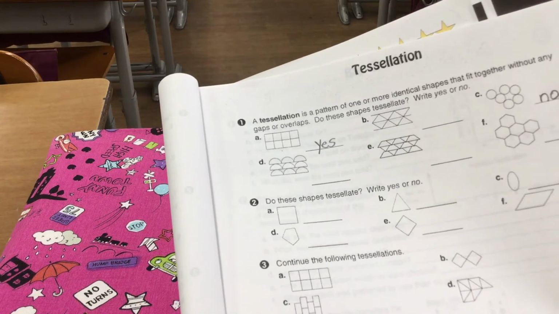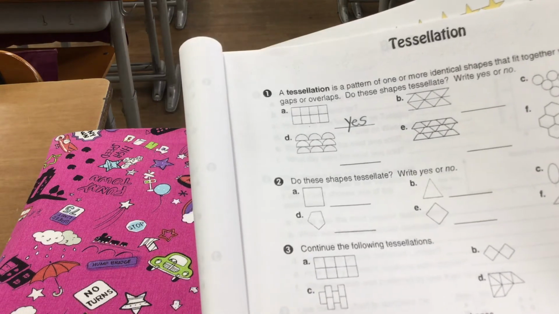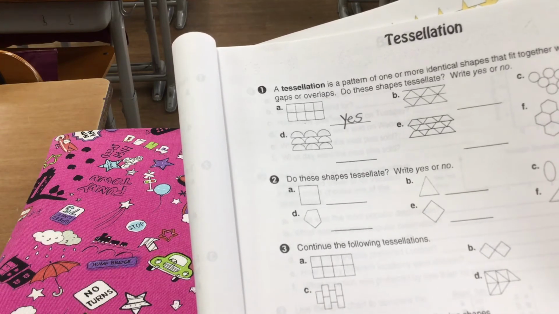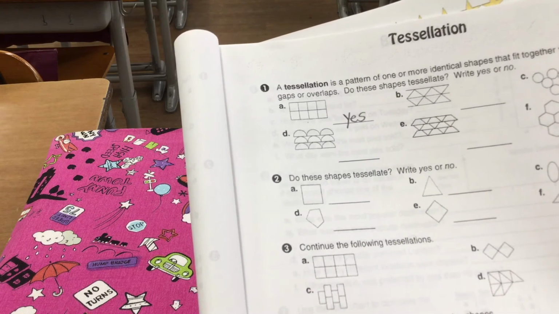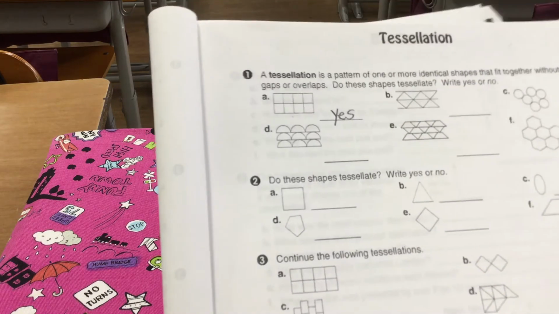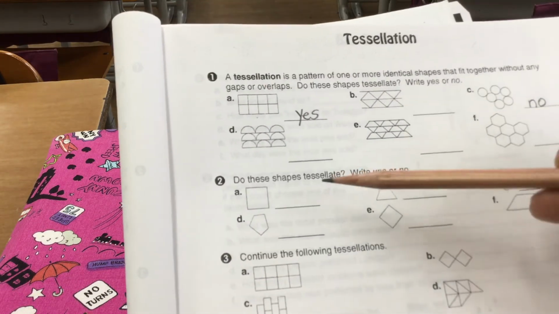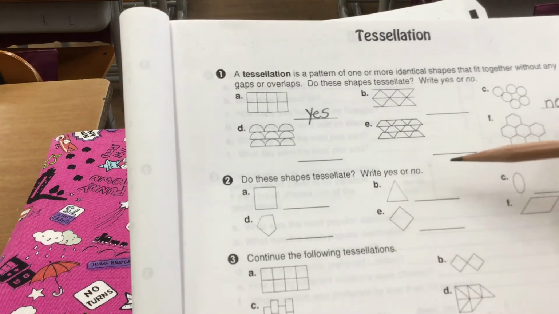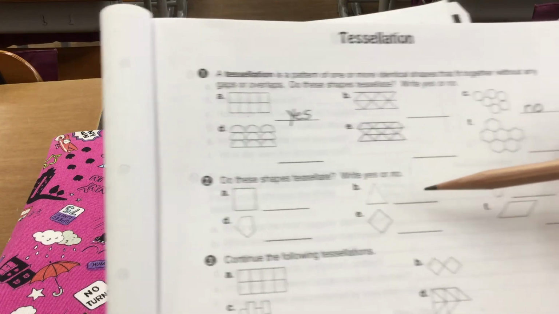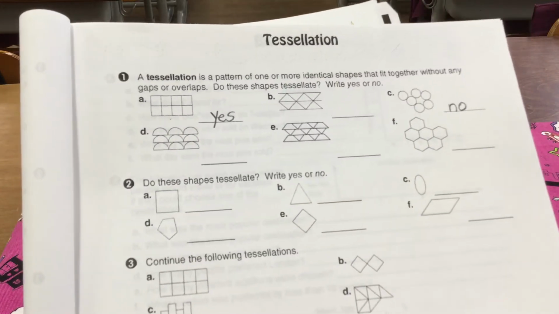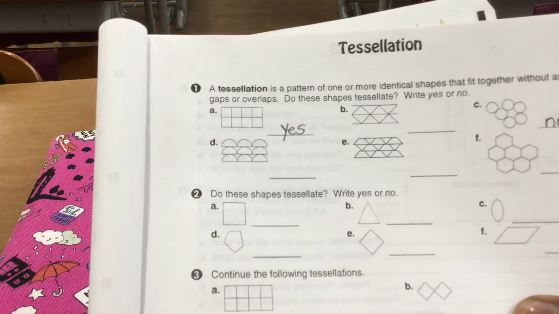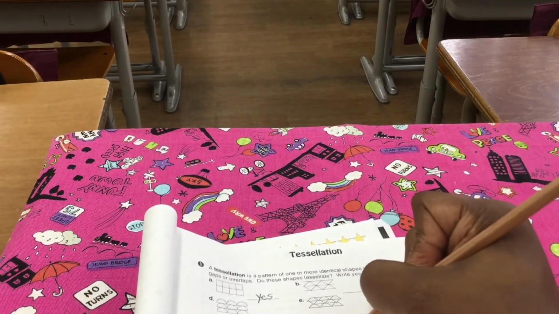Now look at part 2. Do these shapes tessellate? Write yes or no. Let's look at a few examples. Let's look at a different example this time. Let's look at B, this triangle. Does this tessellate? Yes, it does. We know from the example that we looked at in the textbook. Yes.